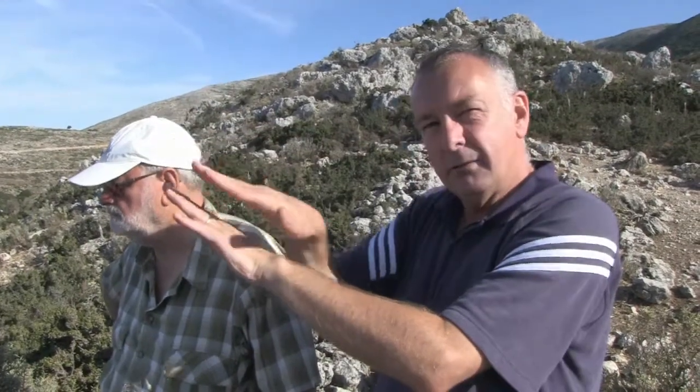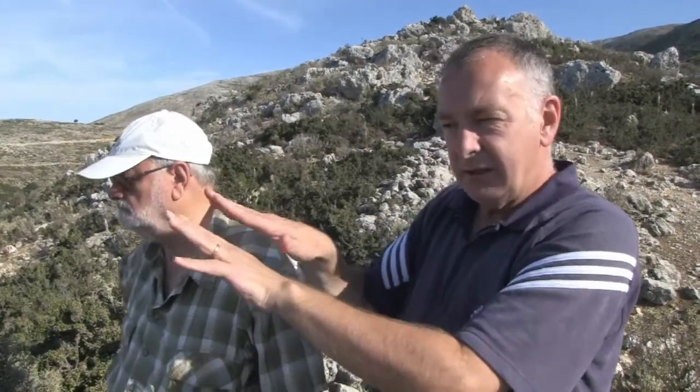So there are a whole series of deformation features in the valley, which may, if there was a marine channel running through here, Strabo's channel, 2,000 years ago, then what's happened to it is it's been uplifted, shoved to the west and displaced.